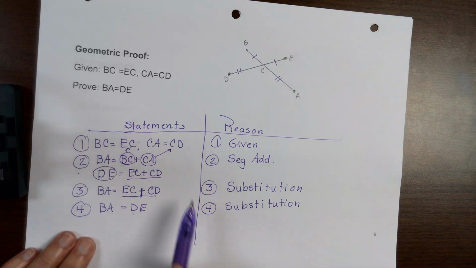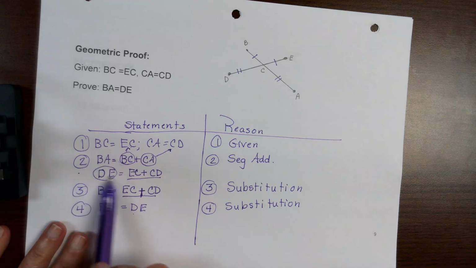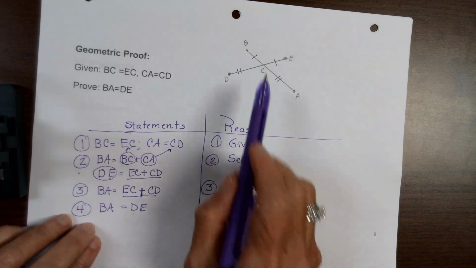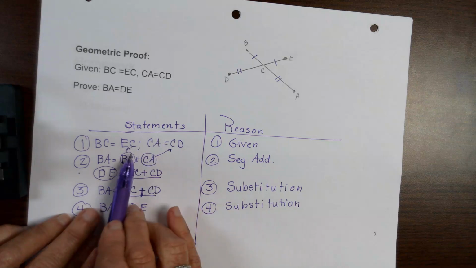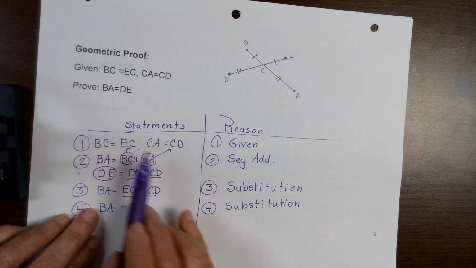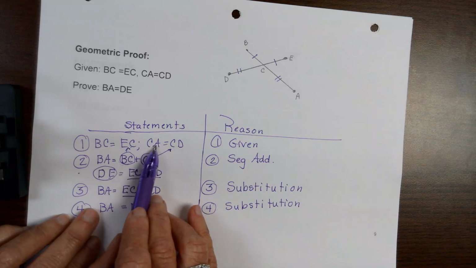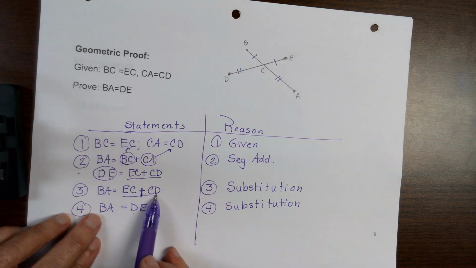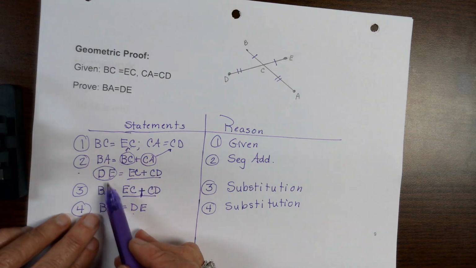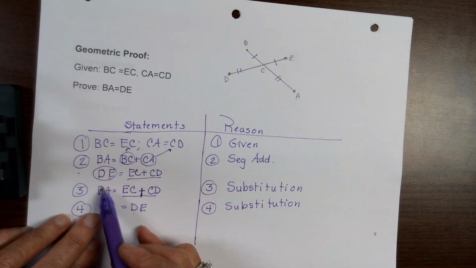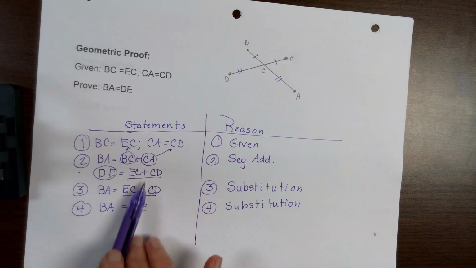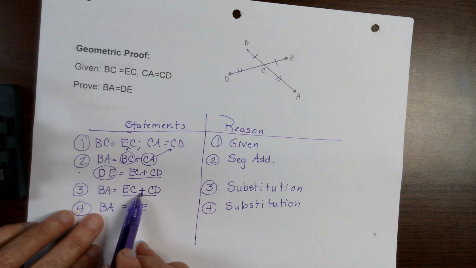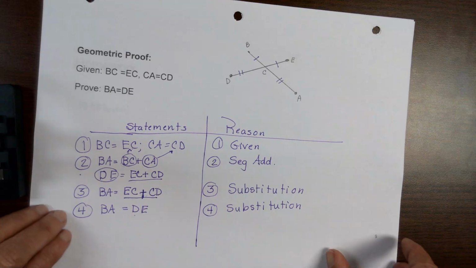So now I have what I was trying to prove. All the way through, I did segment addition to show that the whole line is equal to the two parts. Then I replaced the parts on one of the lines. So rather than writing BC, I wrote EC. Rather than writing CA, I wrote CD. So now EC plus CD and EC plus CD match. So these two things, because they're equal to the same thing, can be equal to each other. So you could have done the transitive property here, or what I did was I just took this part and substituted the DE in it by substitution.